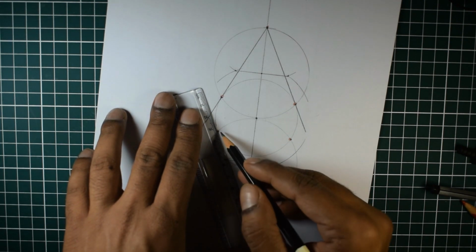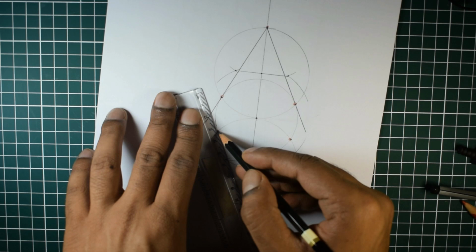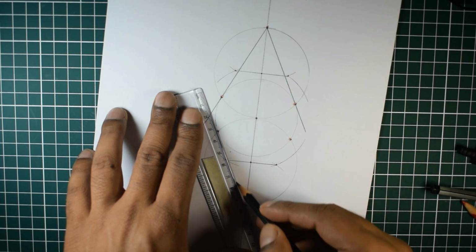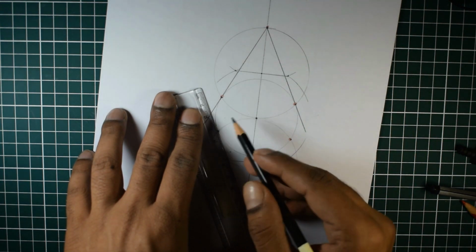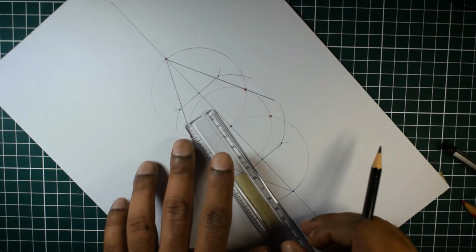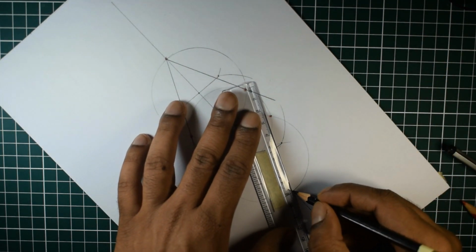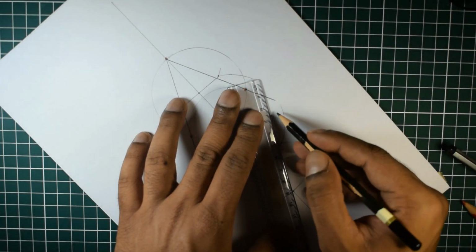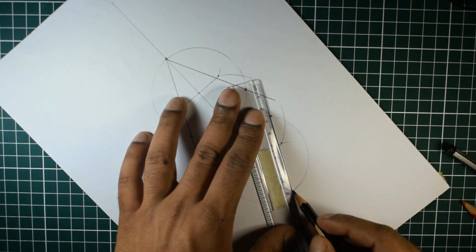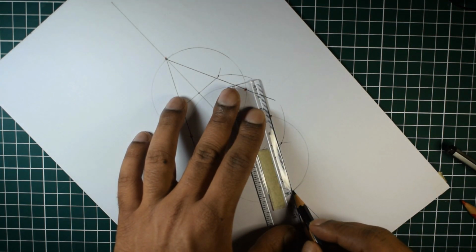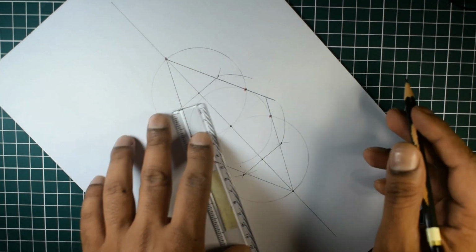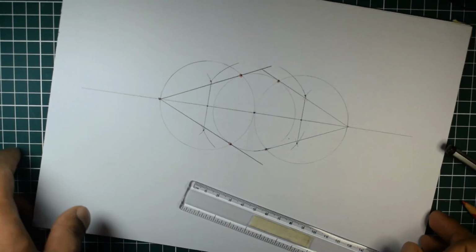Yes, now on to the second set of tangential lines. As you can see, we have the second set. So to be frank, I don't know which is P and Q, what we started with, which side is P and which side is Q. I'm confused. Anyways, that is your diagram.